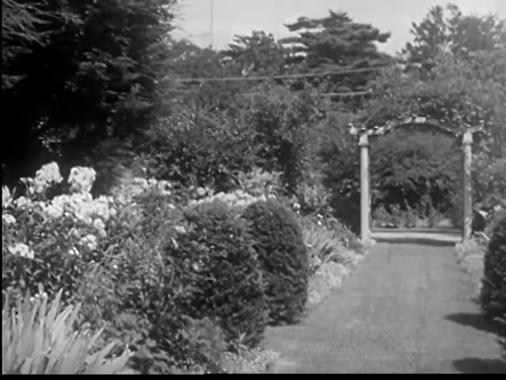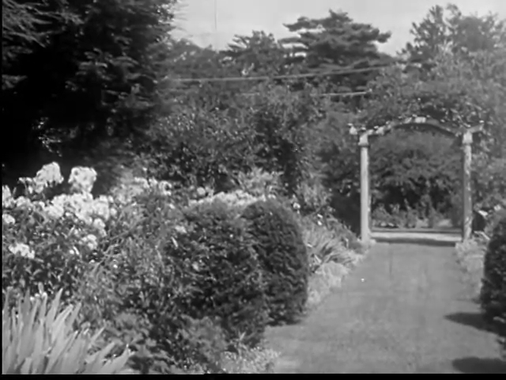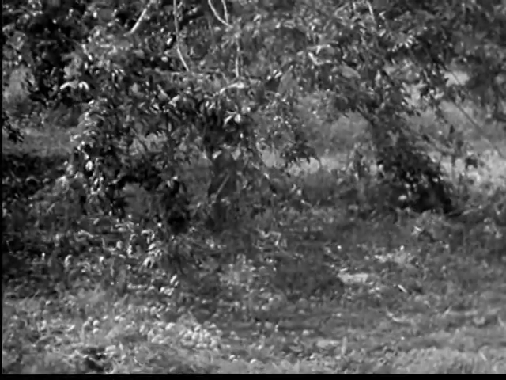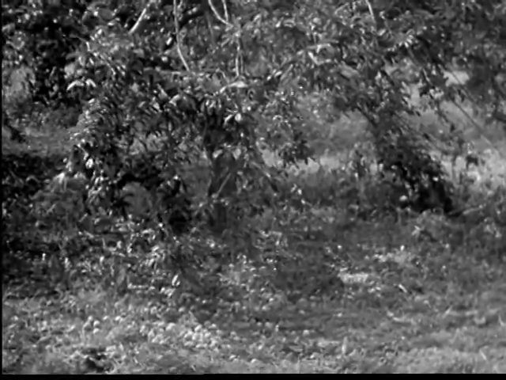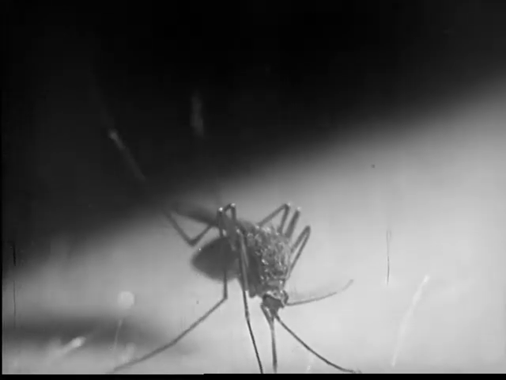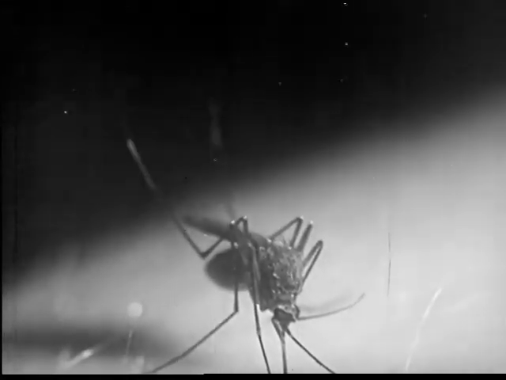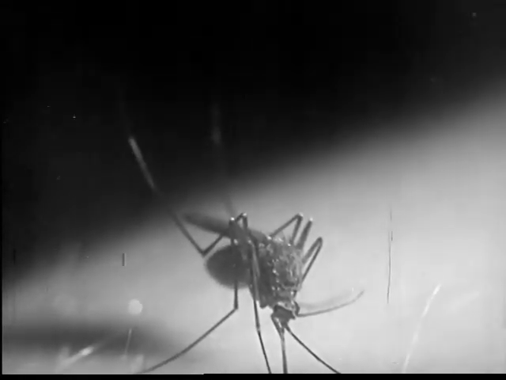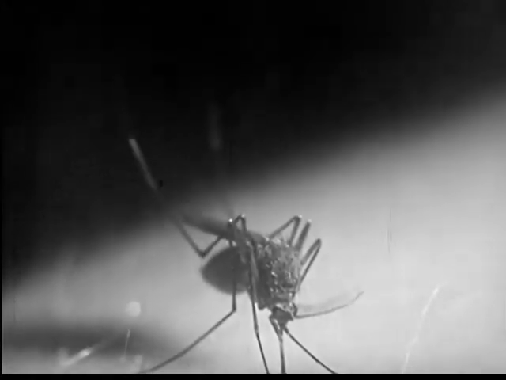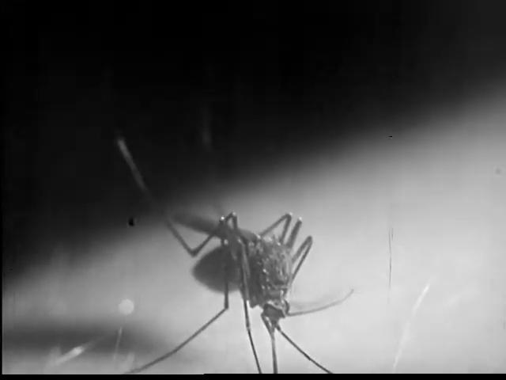It may find food in flowers filled with nectar. Or it may feed on juices of plants and trees, or the rotten fruit in an orchard. The male mosquito eats only vegetable foods. It can be identified by its feathery feelers. The female mosquito likes blood and eats it when she can.